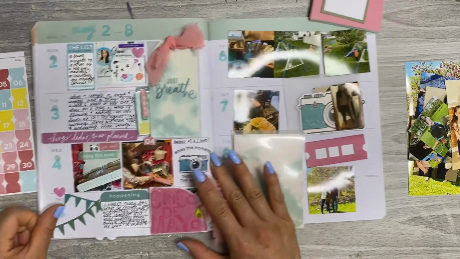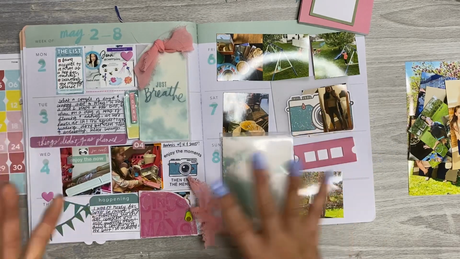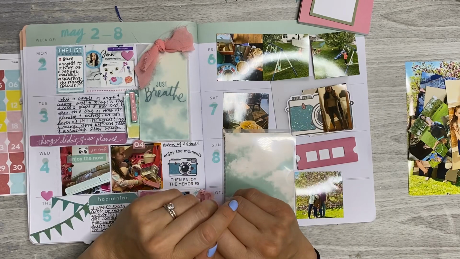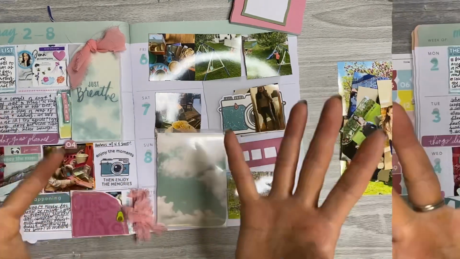Okay, so that is the pre-planning process, and I am going to put this all together off camera and come back and show you what it looks like when it's done. Wish me luck. I'll be back.